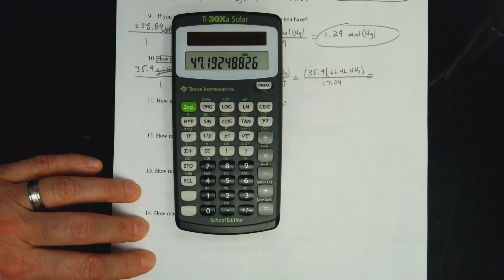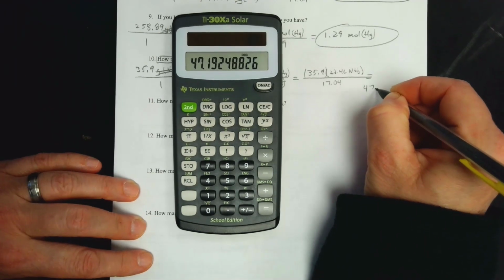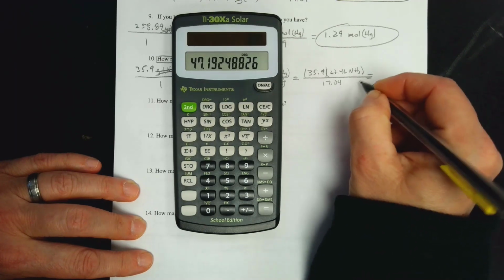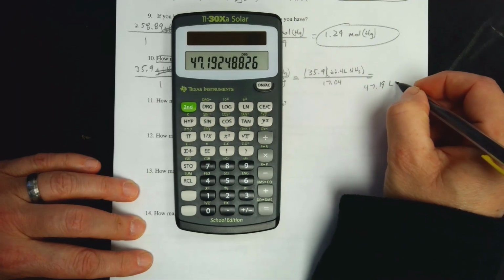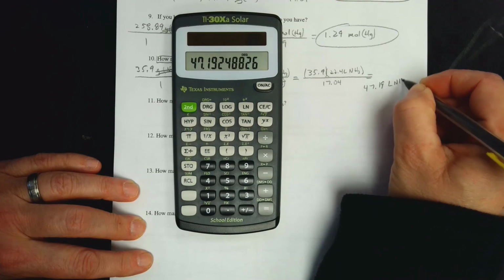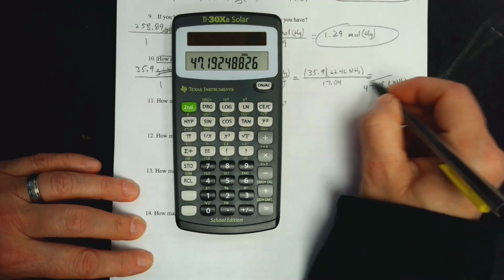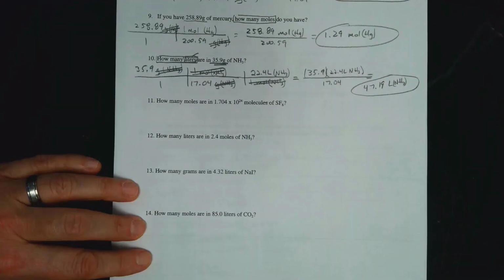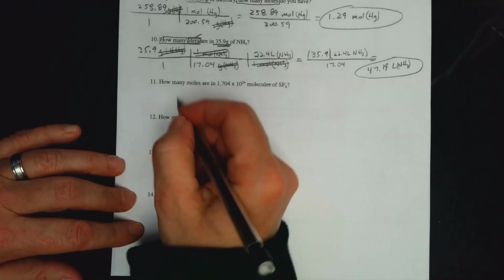And that's going to give me my amazing total of 47.19. And that's going to be liters of ammonia, so NH3. And that's going to take care of number 10. We're doing good. All right, number 11.